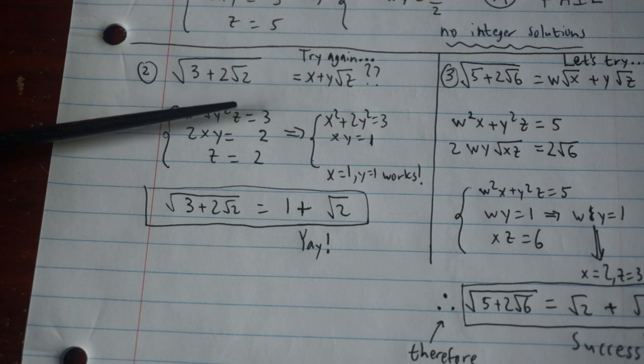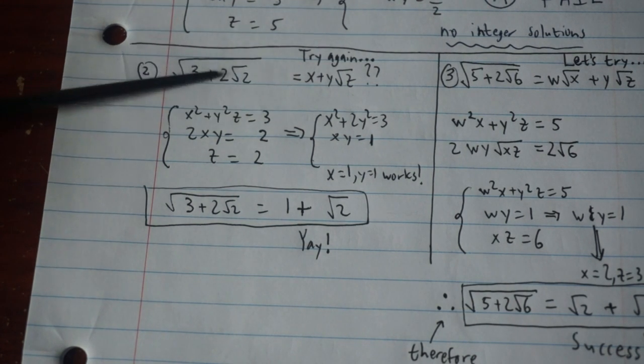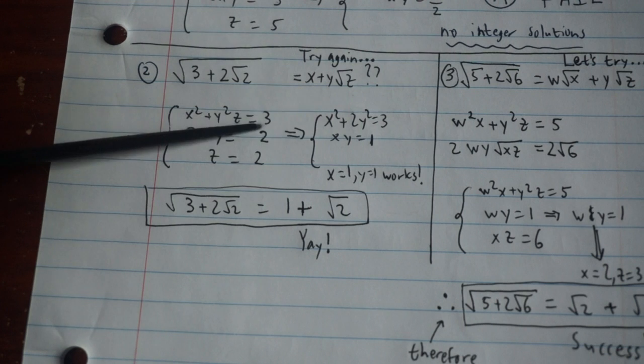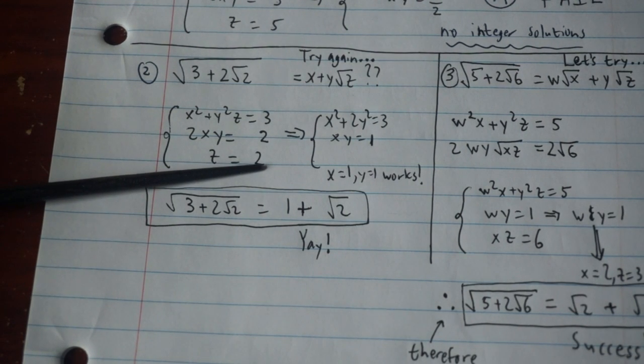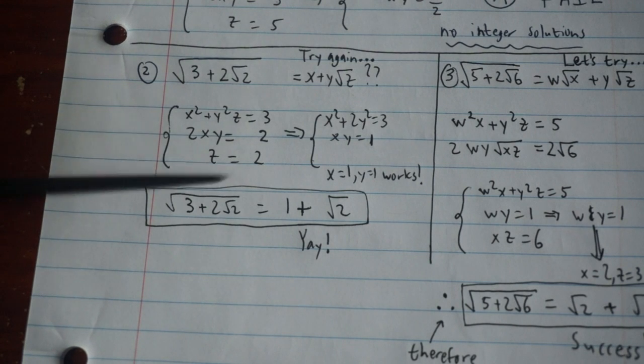So in the original problem we had 2, 3, and 5. Here we have 3, 2, and 2. So that's why we put the 3, 2, and 2 here. And we've just copied over our results from the first problem so I don't have to redo the algebra.